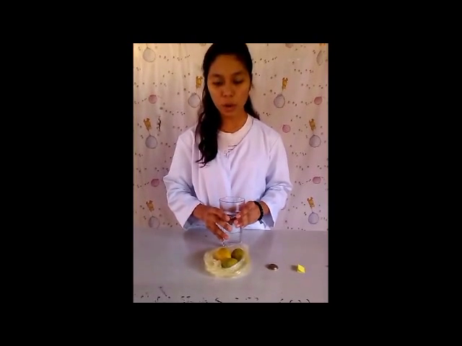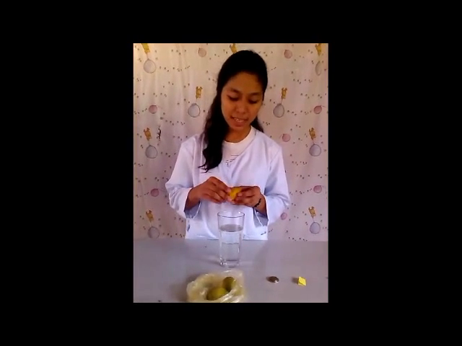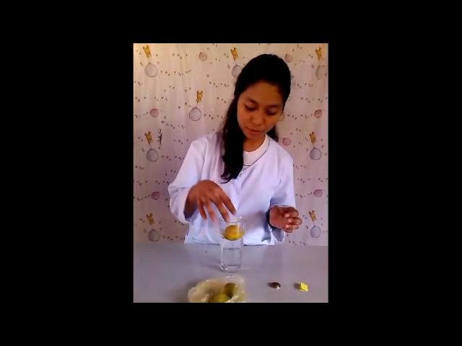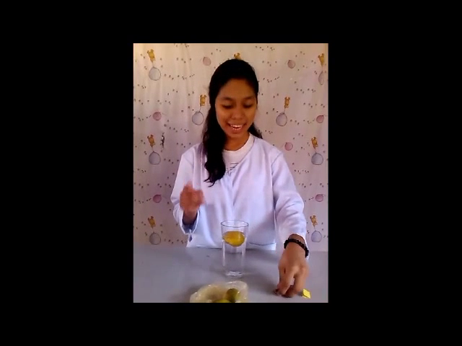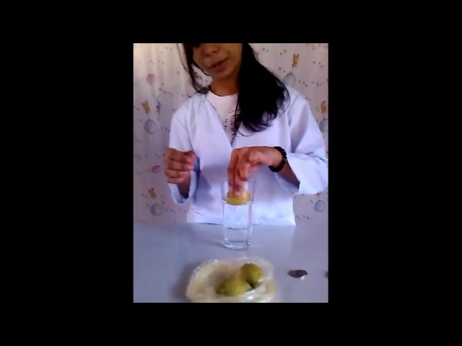First, we are going to prepare a glass of water. Then, get a lemon and place it on the water. The first step in the procedure is to get a glass of water. Then, get the lime or the lemon, then place it on the water.